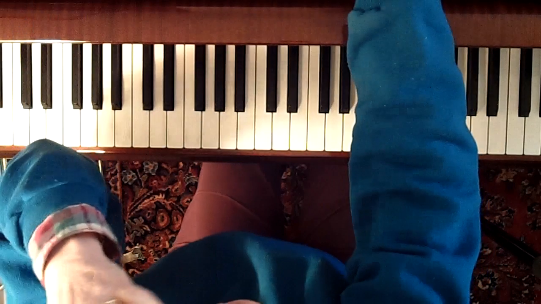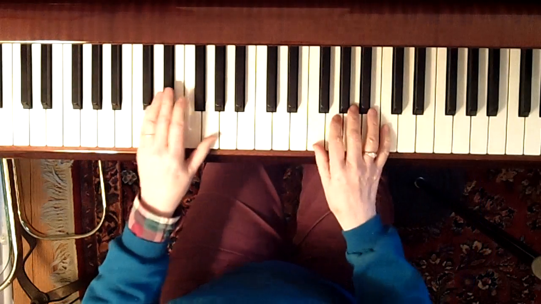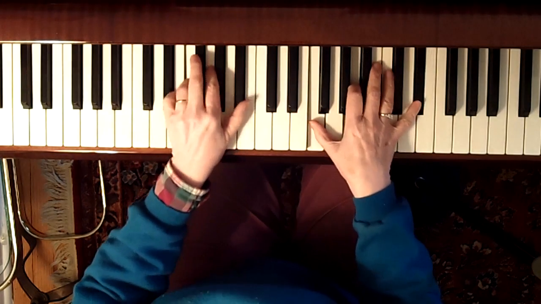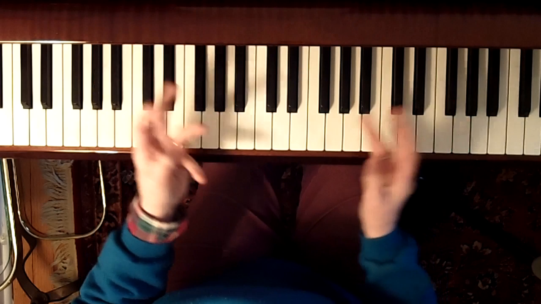Now you'll notice that there's one missing. There's no F7, because if you made a dominant out of 4, that takes you to B flat, which you don't have, so you can't do that.